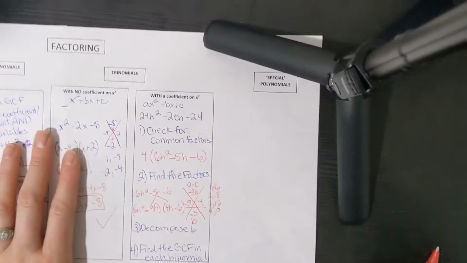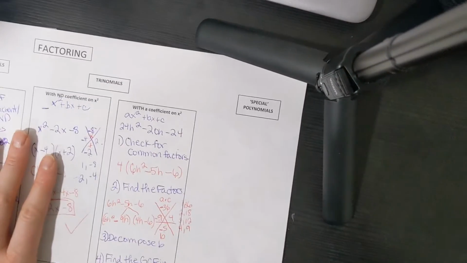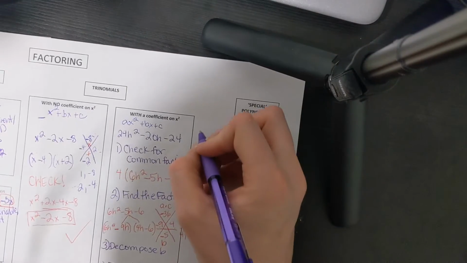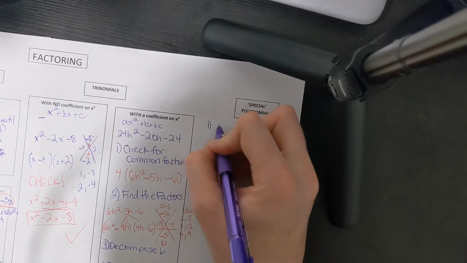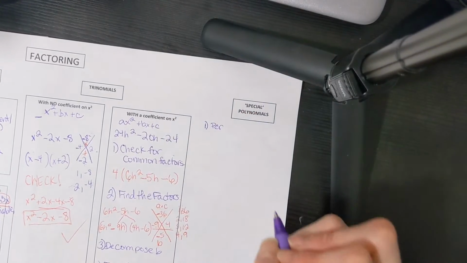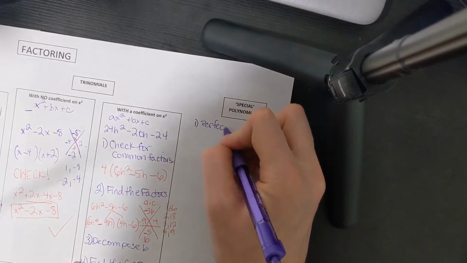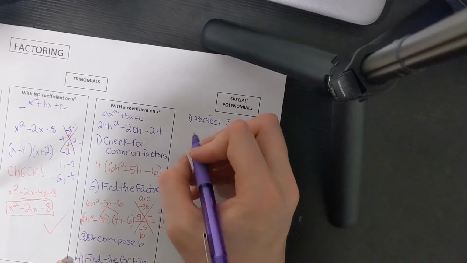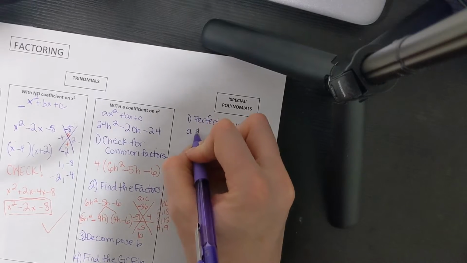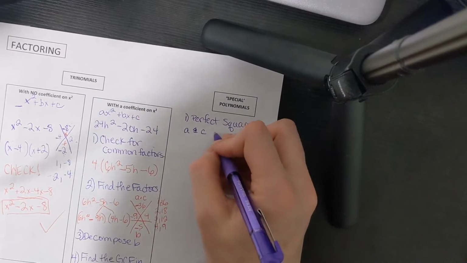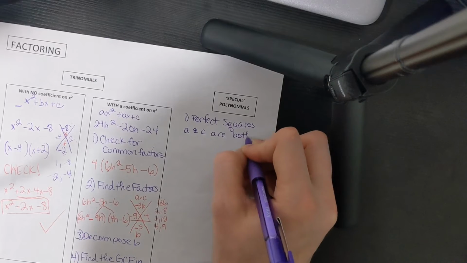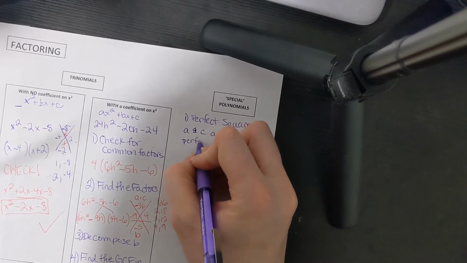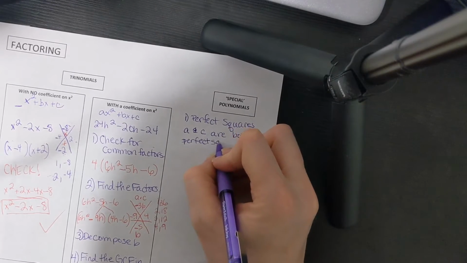Okay, picking up where we left off, and this was topic 7, and that's our special polynomials. We're going to just focus in on 2 of them, and one is perfect squares. In these, A and C of our trinomial are both perfect squares. So you'll recognize them: 1, 4, 9, 16, 25, 36, and so on.